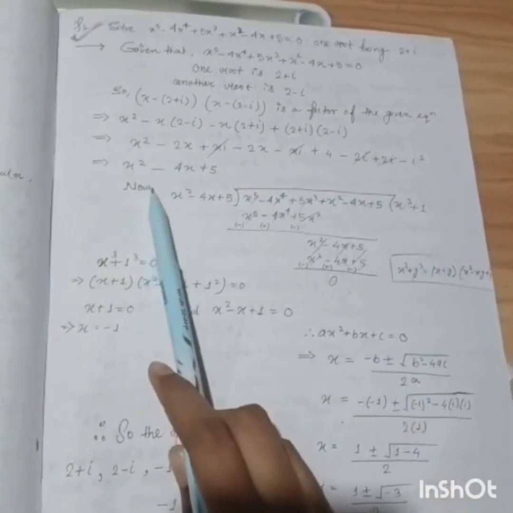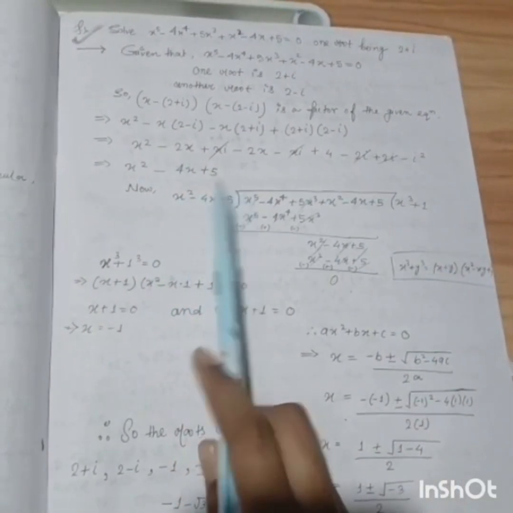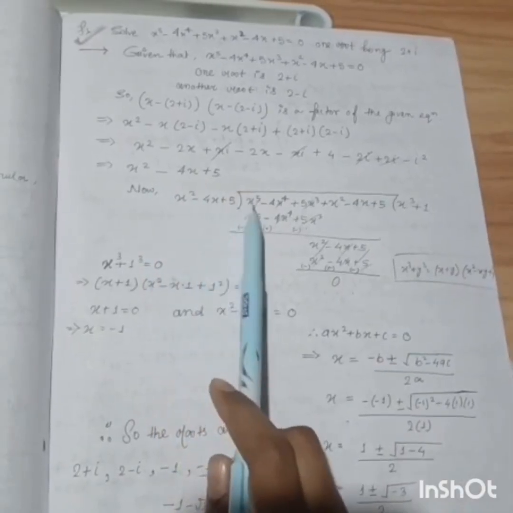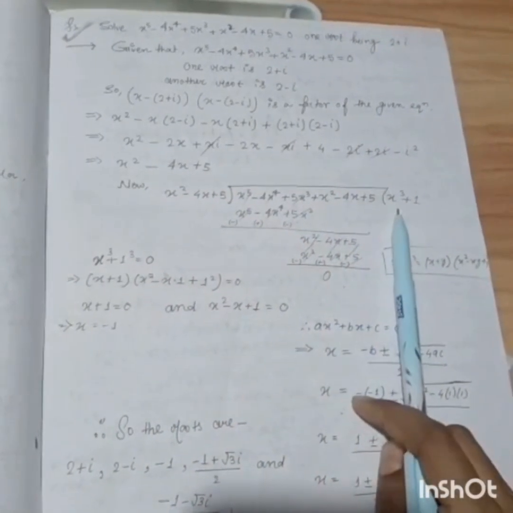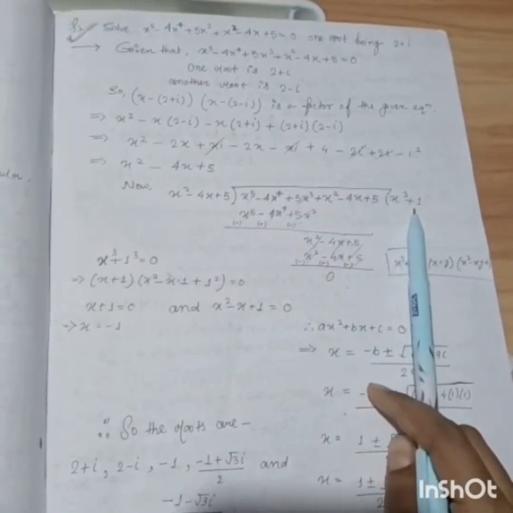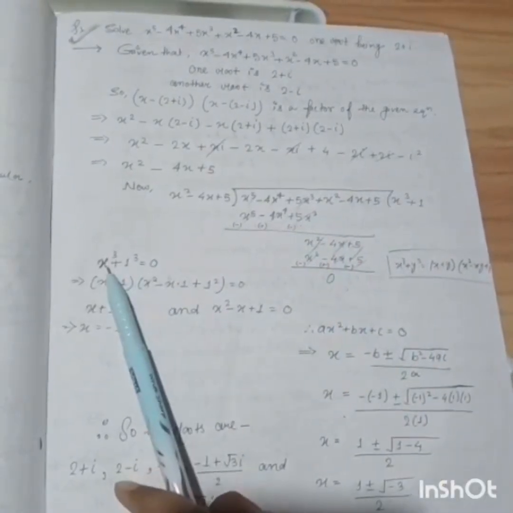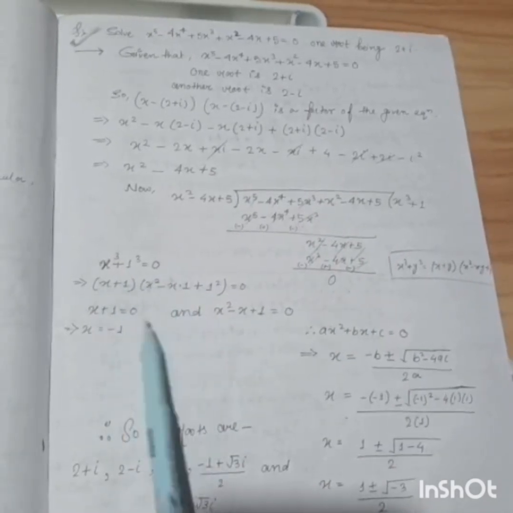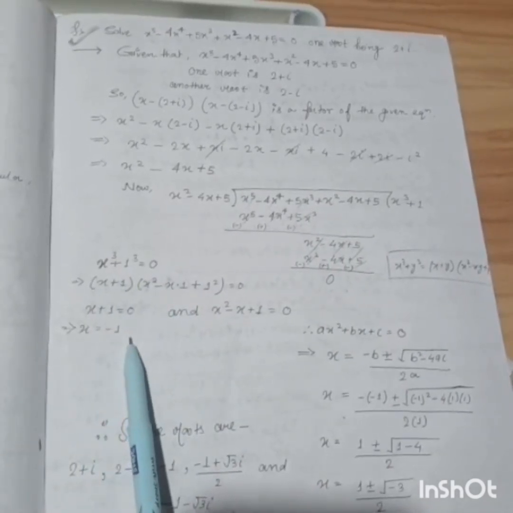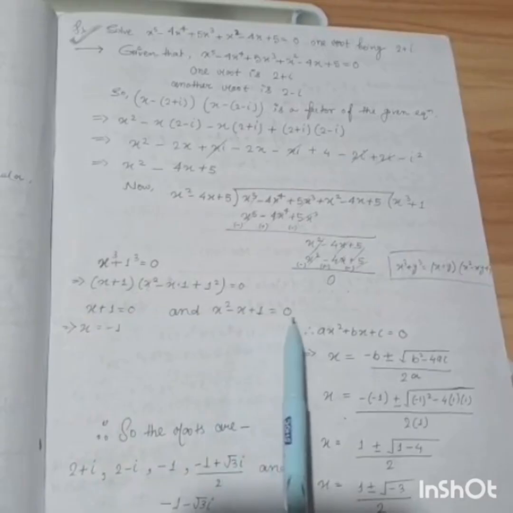Then we will solve x square minus 4x plus 5. Now, dividing the given equation by x square minus 4x plus 5, the remainder is 0. The quotient is x cube plus 1. So x cube plus 1 equal to 0. Then we apply the a cube plus b cube formula. x equal to minus 1 and x square minus x plus 1 equal to 0.